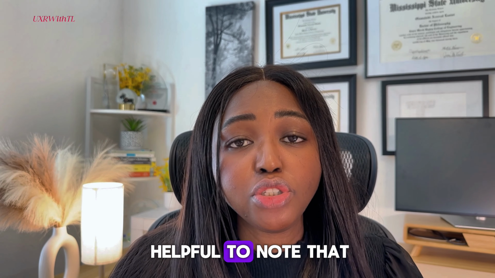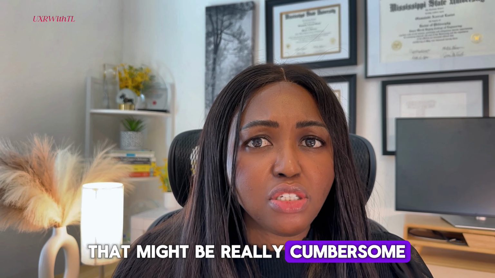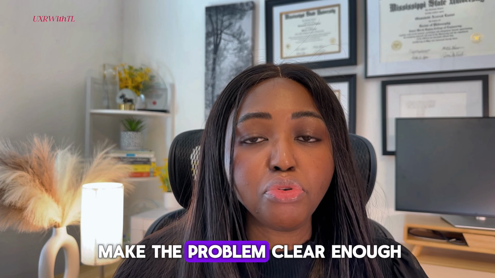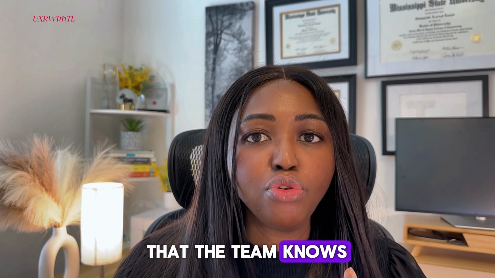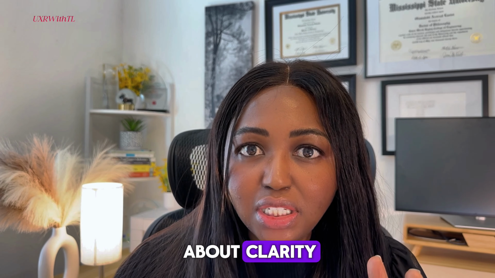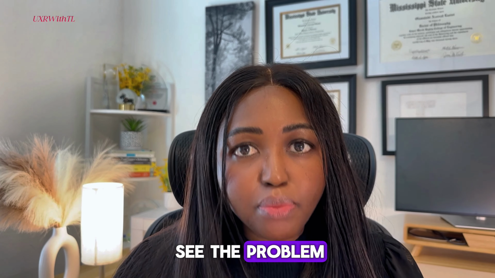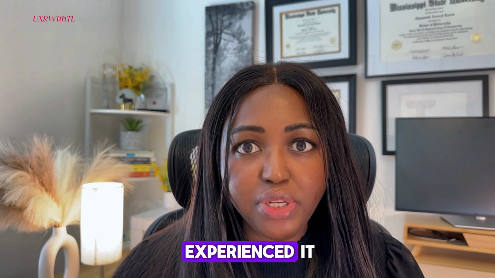Also, it might be helpful to note that the goal is not to share everything that you learned. That might be really cumbersome. The goal is to make the problem clear enough that the team knows what to do next. Good research storytelling is about clarity, not about volume. It's about helping the team see the problem the way the users experienced it.